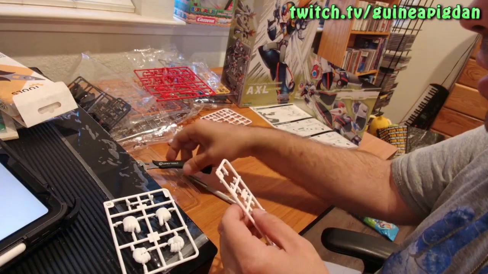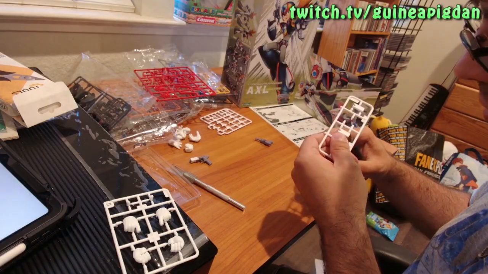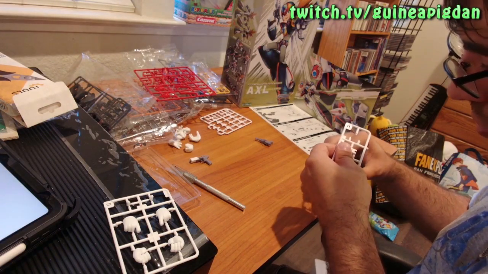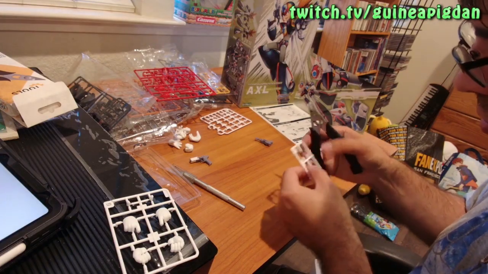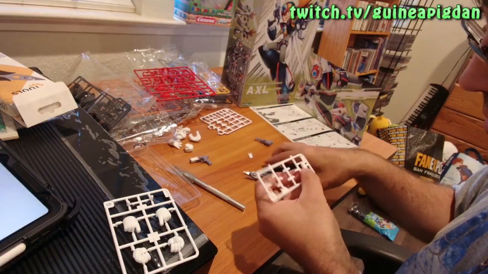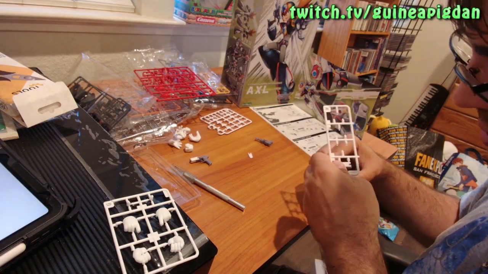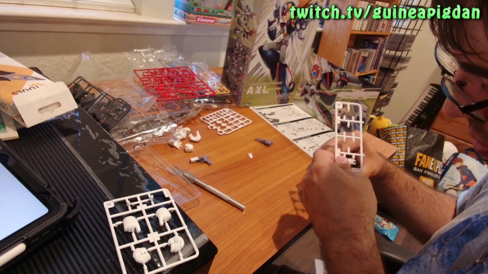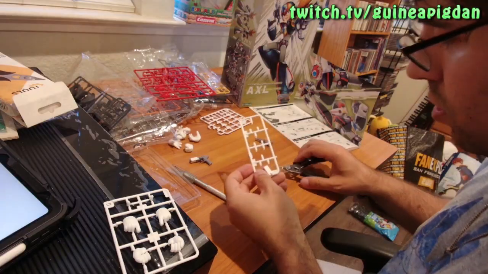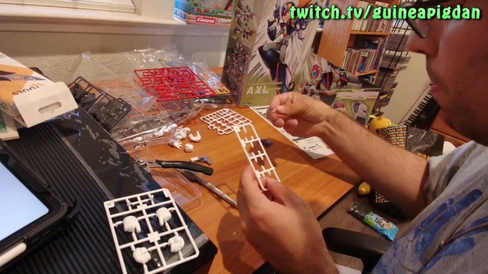Well, just for fun, let's cut these parts out because they're just going to be easier to file down. Just so I can get the H parts out of the way.